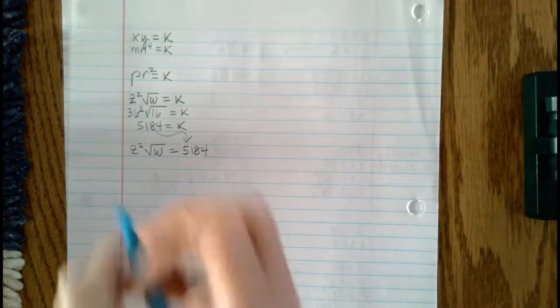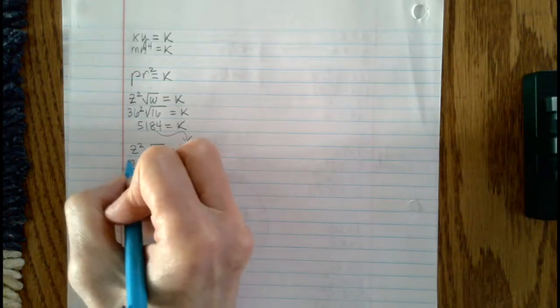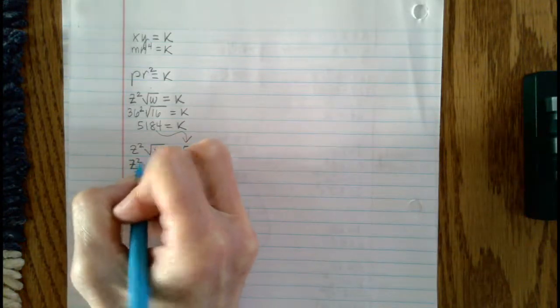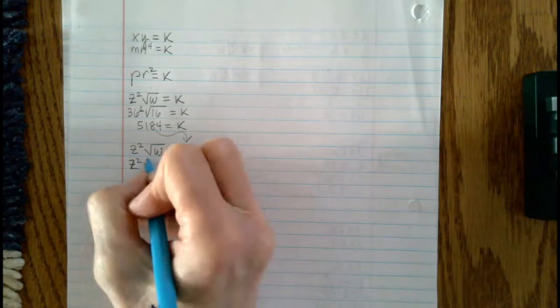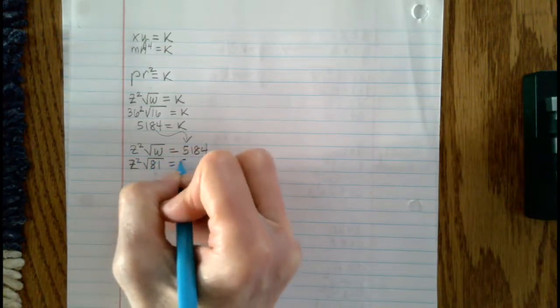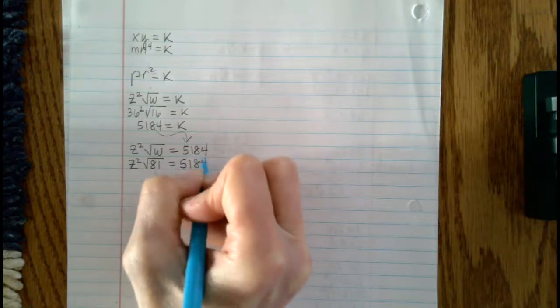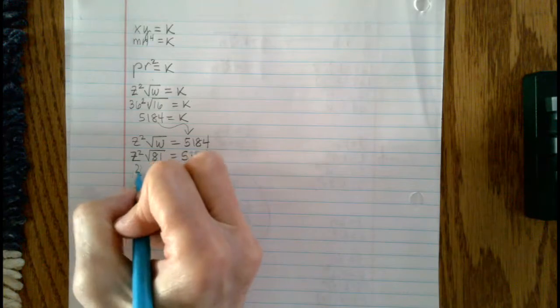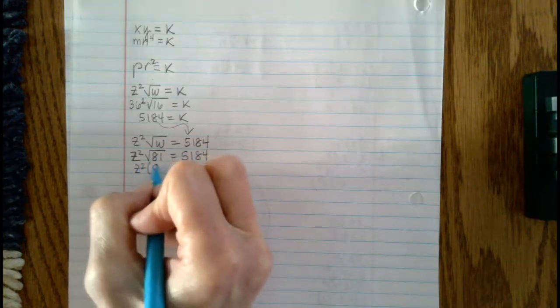And then one more time it says, what is the value of z? So z squared, we don't know what that is, times the square root of w, but w is 81 now. If we take the square root of 81, it is 9.